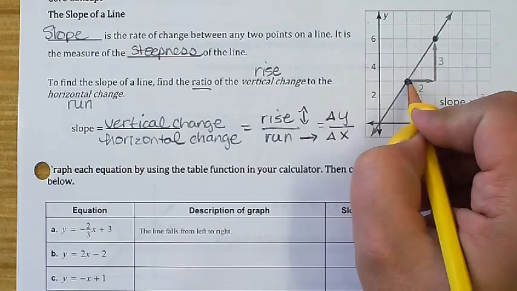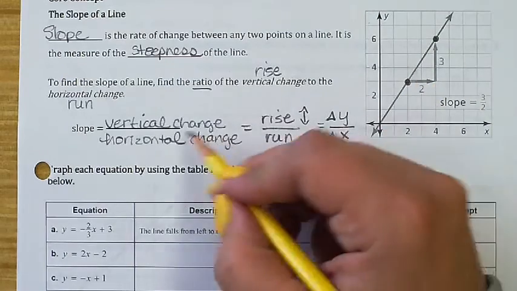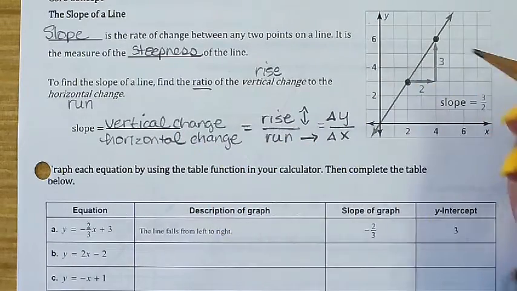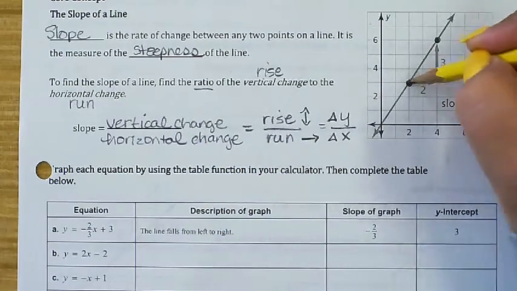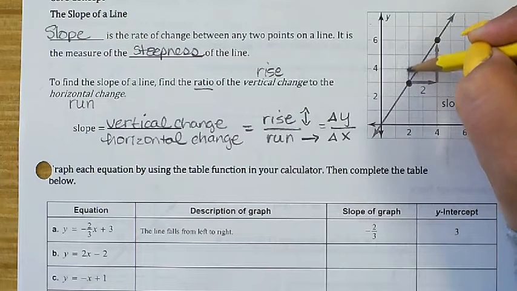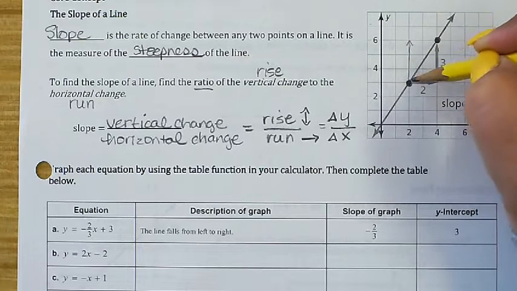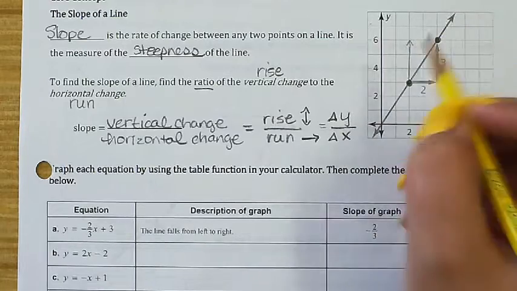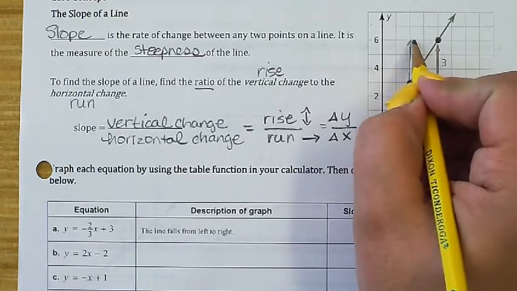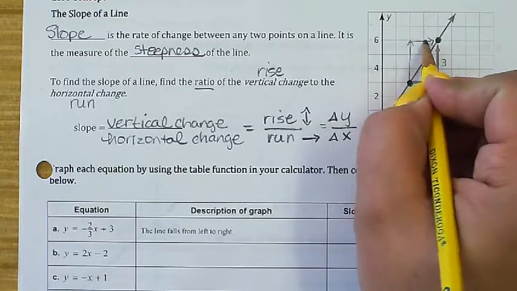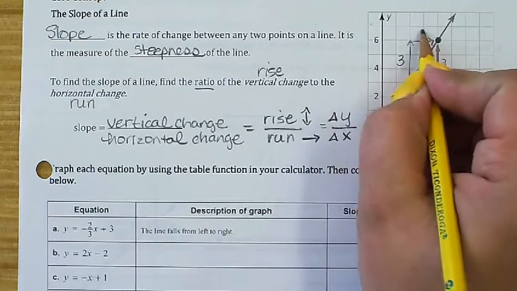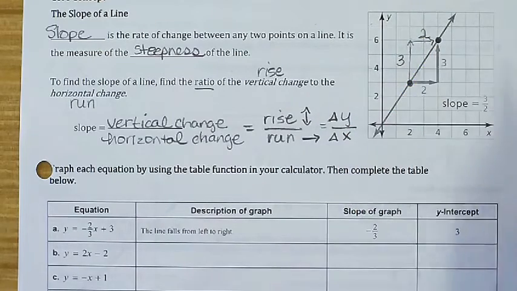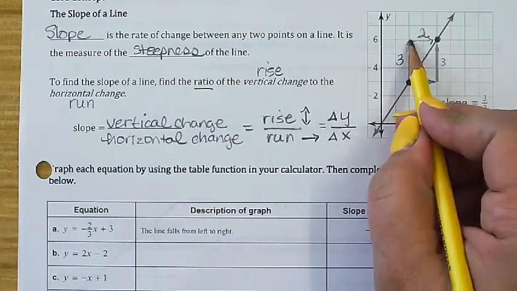So when I look at the 2 points that we picked, the next part is measuring the rise and the run. So I would ask myself, how many units did I go up or down? In this case, to get from this point to this point, I would have to go up 1, 2, 3 units. So that's a rise of 3. And then I would have to go to the left 1, 2 units. And that's a run of 2. So that's your rise over run.